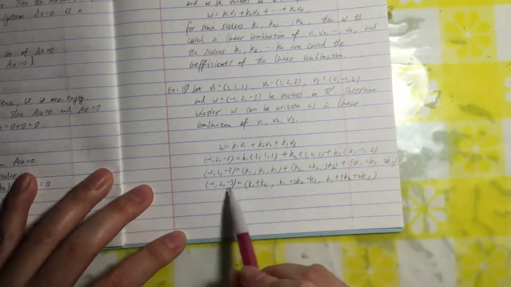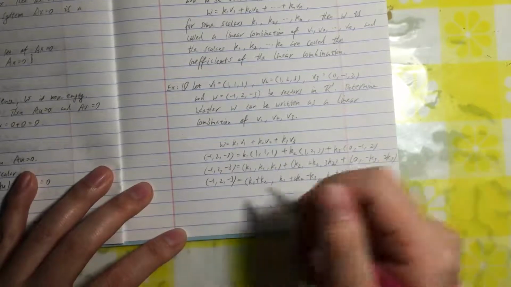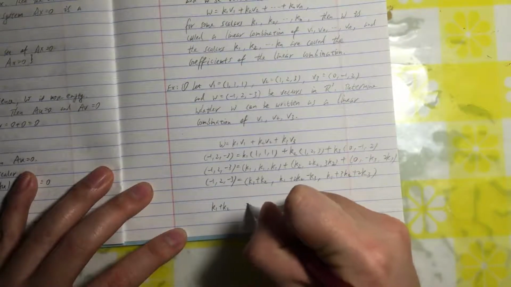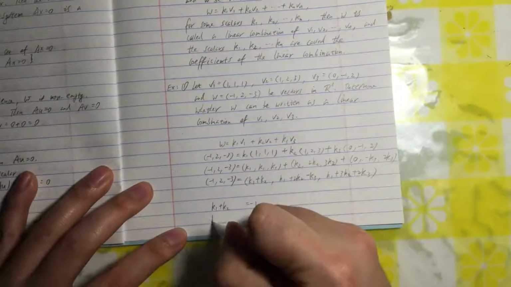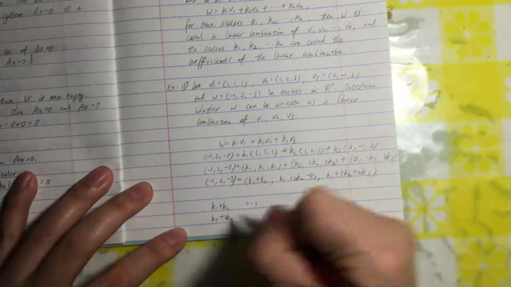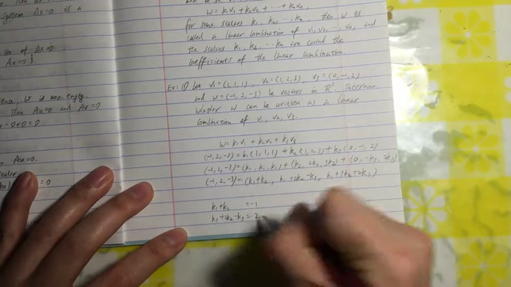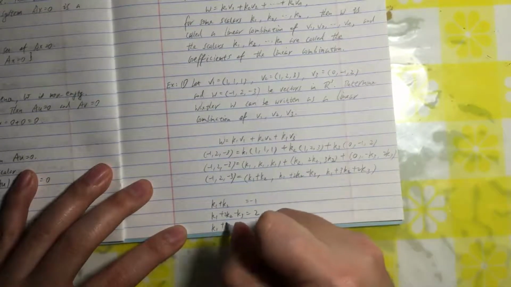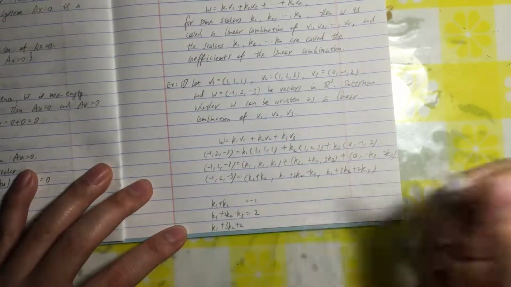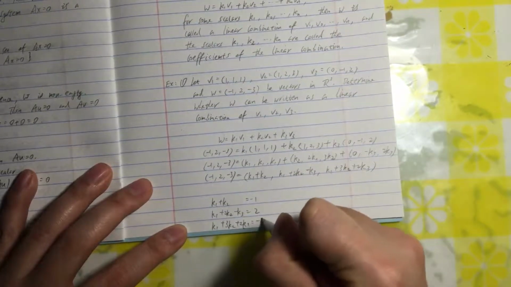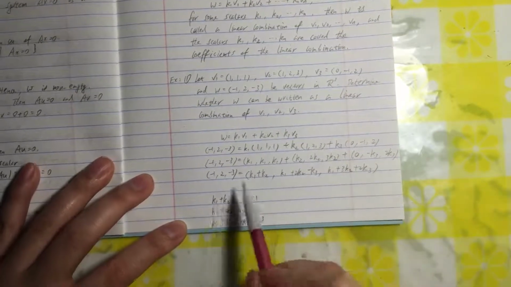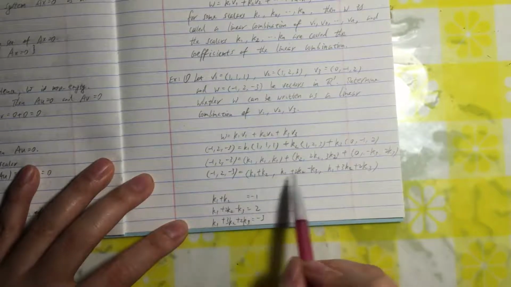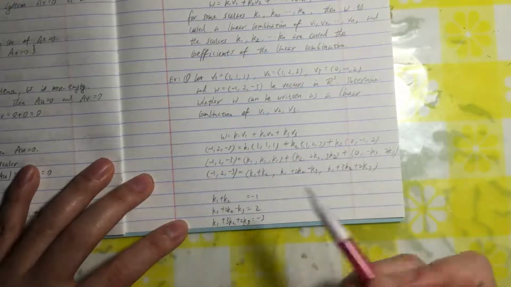Next, by matching the components, we have the equation K1 plus K2 equal to negative 1. K1 plus 2K2 minus K3 equal to 2. K1 plus 3K2 plus 2K3 equal to negative 3. By matching the first component to the first component, the second to the second, and the third to the third, we get these three equations.